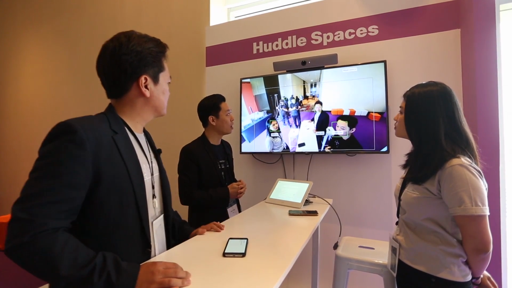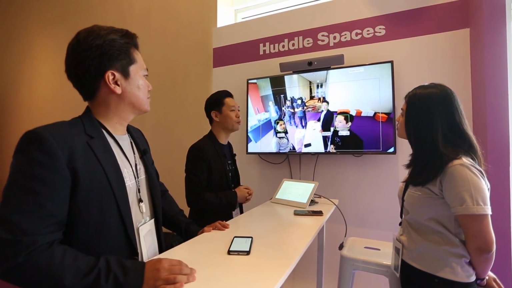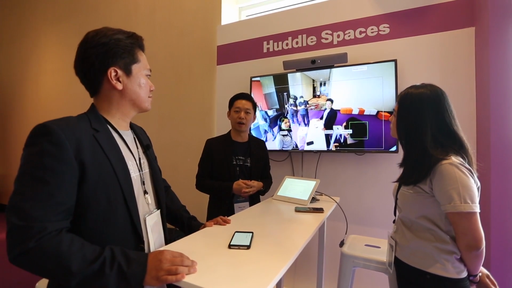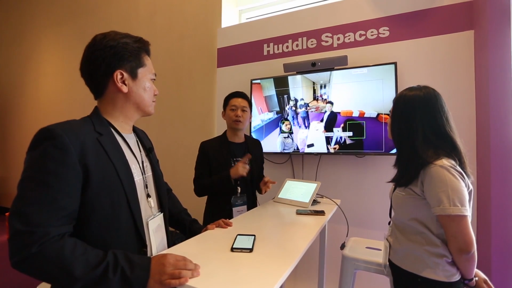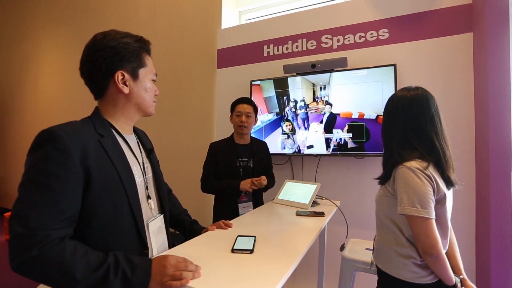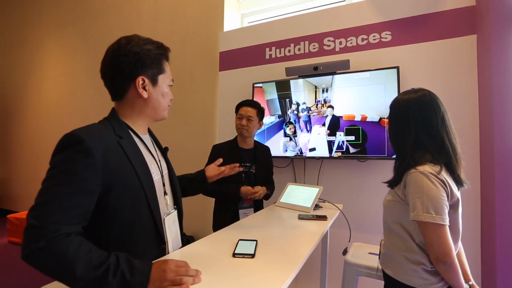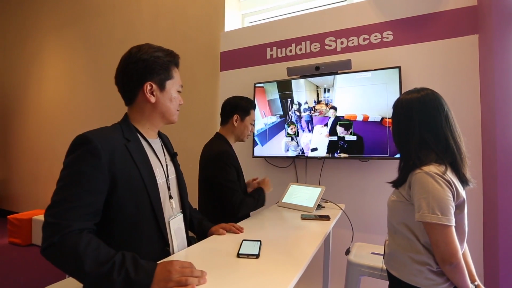Okay. Looks like we have some of the new device here. What do you call this? Oh, this is, we call it a Room Kit Mini. It is meant for huddle space areas. And it is an all-in-one device which has camera, microphone, speaker, all in one built-in unit. Any advantage over competitive? Yep, let me show you this.